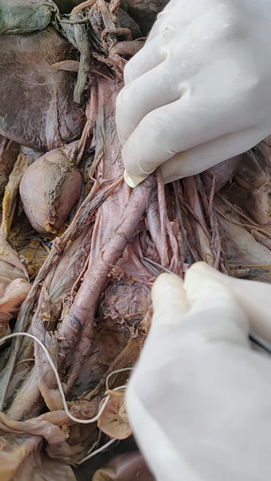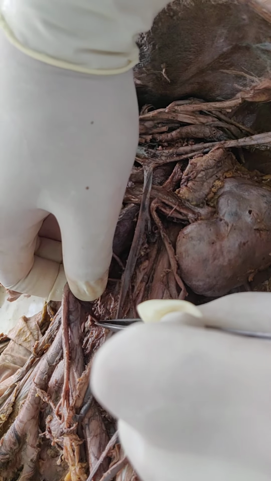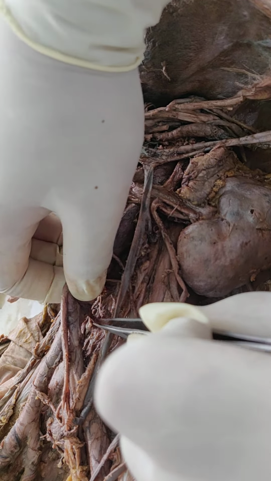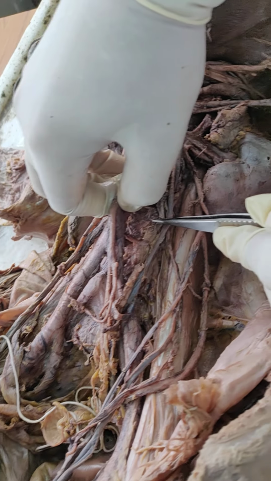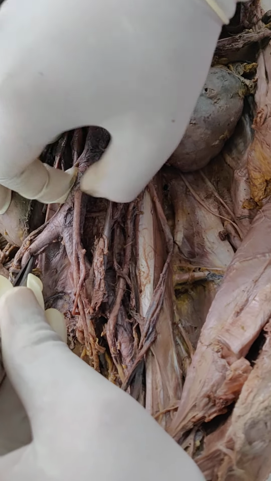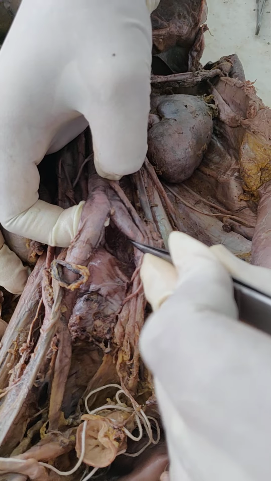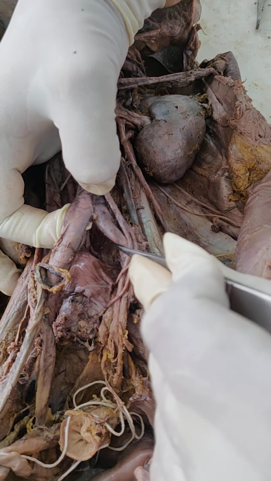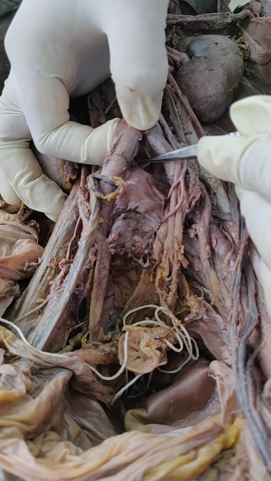This is the median sacral artery, and these are the branches which go on the posterior aspect of the aorta, the lumbar branches. You can see these are all the lumbar branches of the aorta. 1, 2, 3, 4, total 4 lumbar branches. Here you can see there are 3 lumbar branches. We already discussed the median sacral artery. It is the unpaired artery at the termination of the abdominal aorta at the L4 vertebra. This is the median sacral artery.